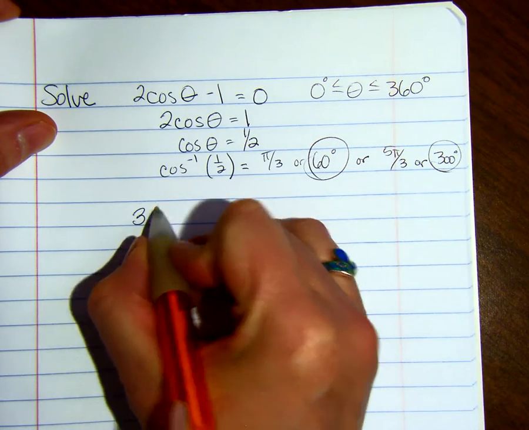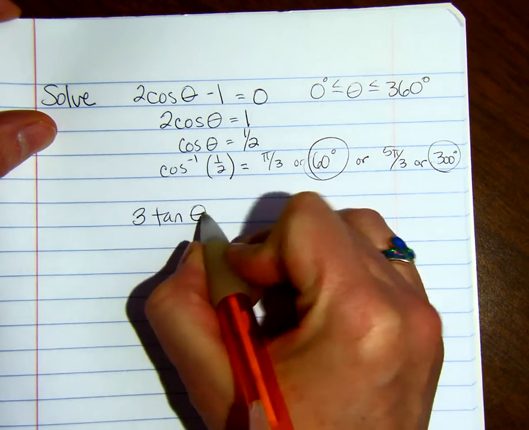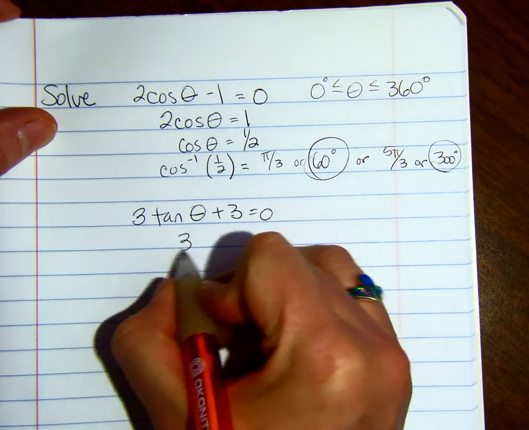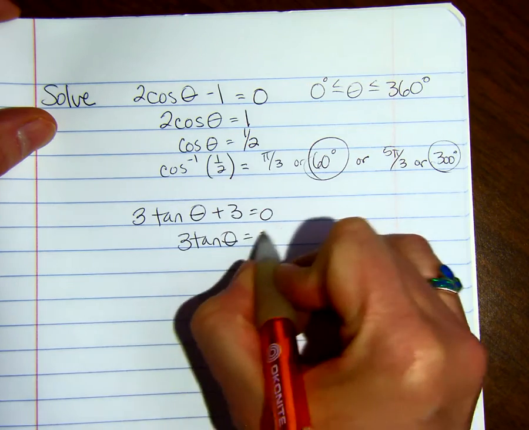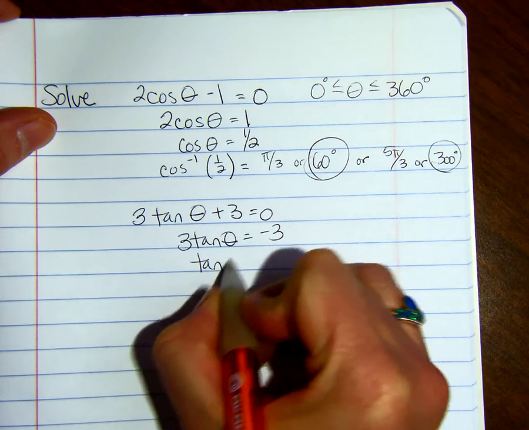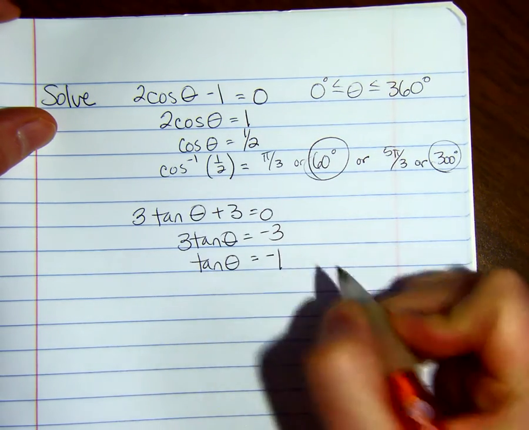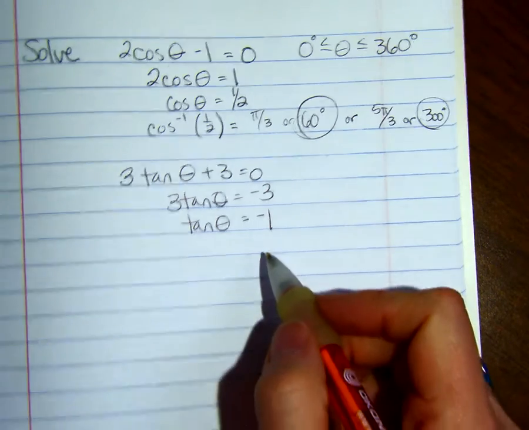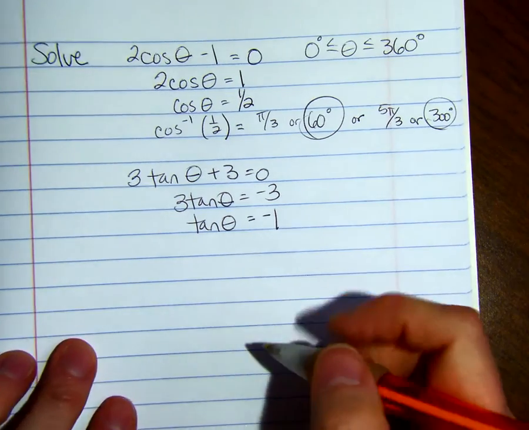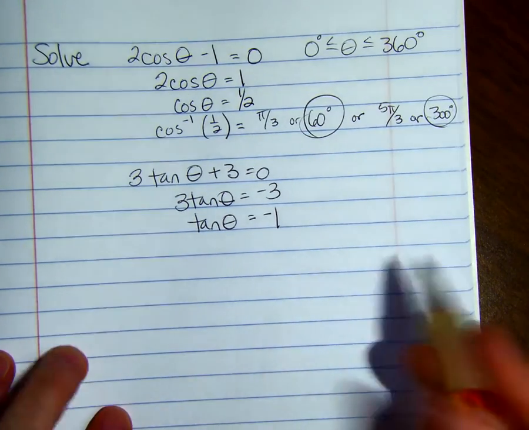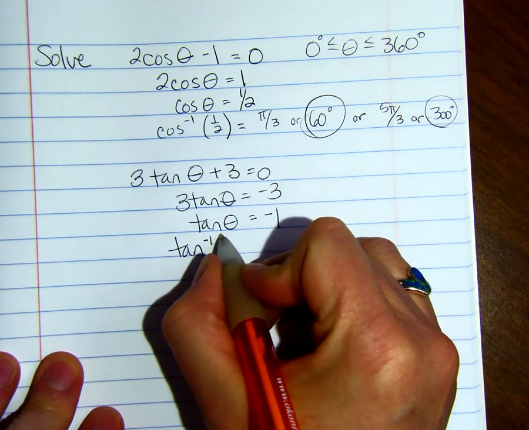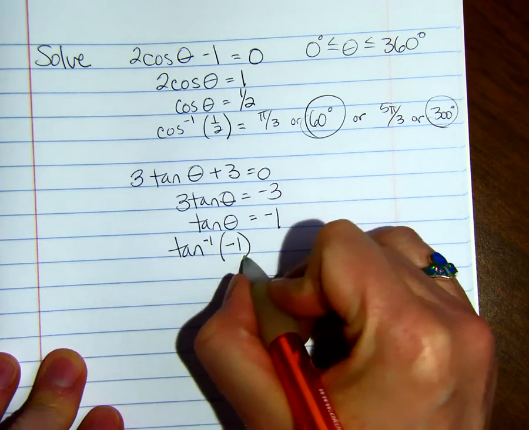Let's do one more. 3 tangent theta plus 3 equals 0. If we subtract 3, 3 tangent theta equals -3, divide by 3, tangent theta equals -1. So this is where both sine and cos are the same, but they're opposites. So we want to do tangent inverse of -1.